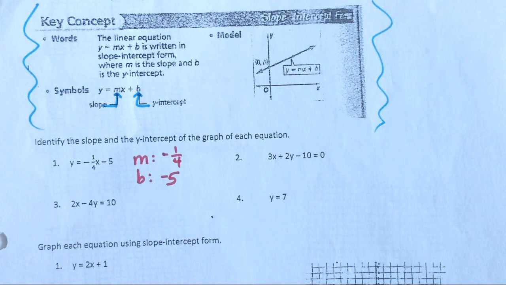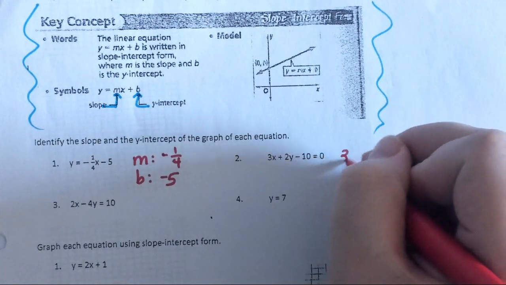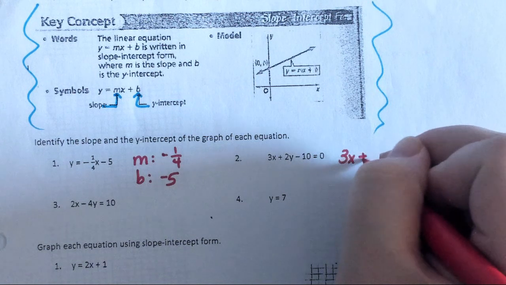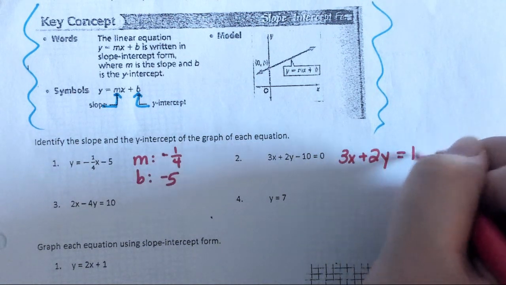Okay, we're mad at number 2 because it's not in slope-intercept form. It's almost in what form? It's almost in standard form. 2, 3, and 5 can have a point. Okay, first thing I'm going to do is I'm going to move over that 10. So I have 3x plus 2y equals 10.